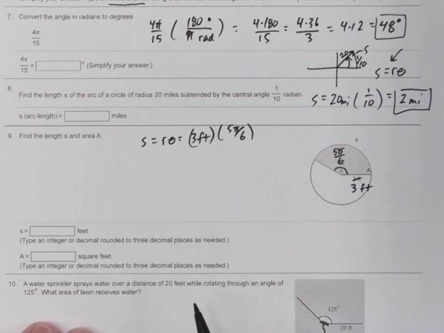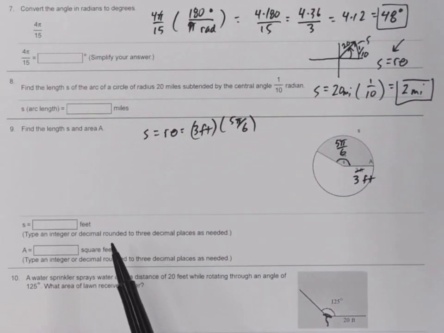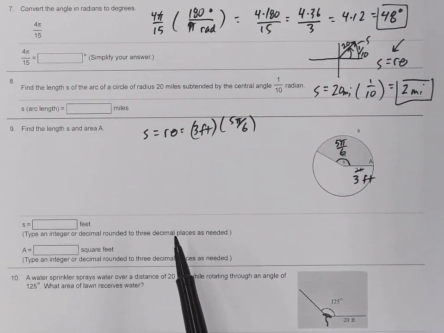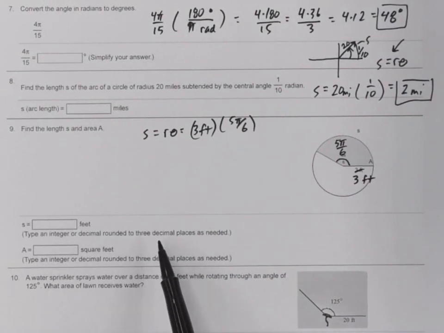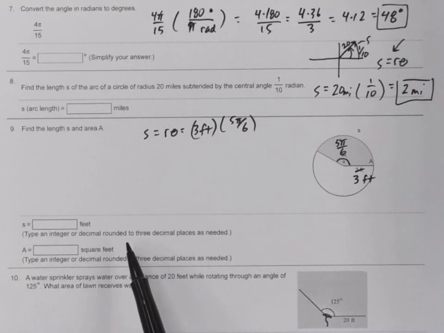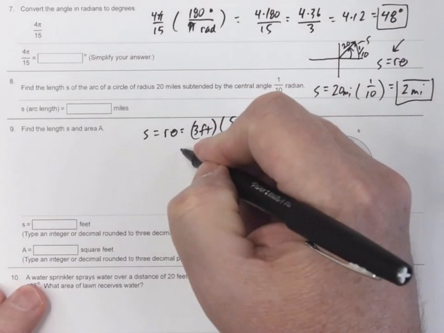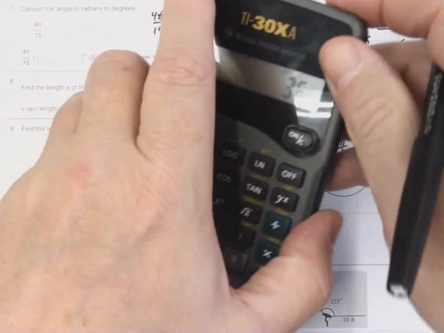Now you notice in this problem, for the answers, type an integer or decimal rounded to 3 decimal places. That tells you they're not looking for an exact answer. You're going to have to get your calculator, and you're going to hit pi on your calculator. So I go get my calculator.